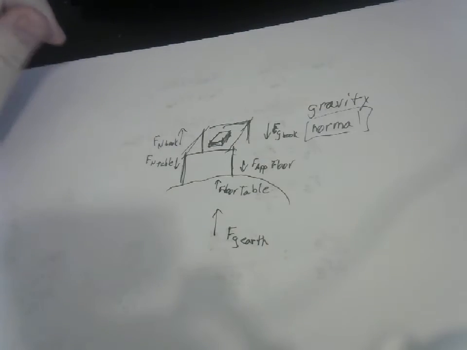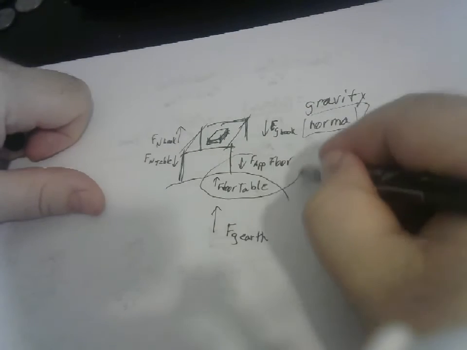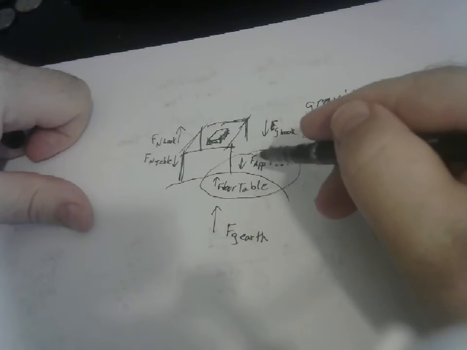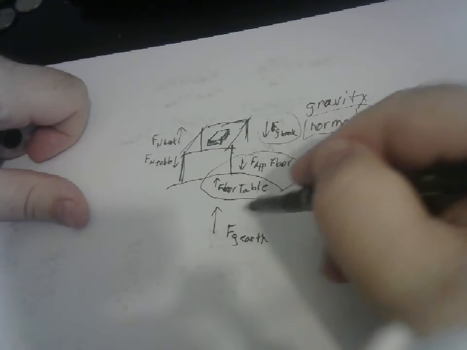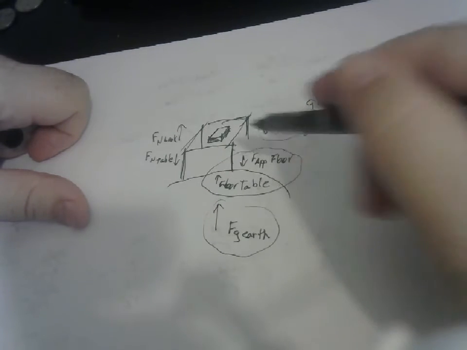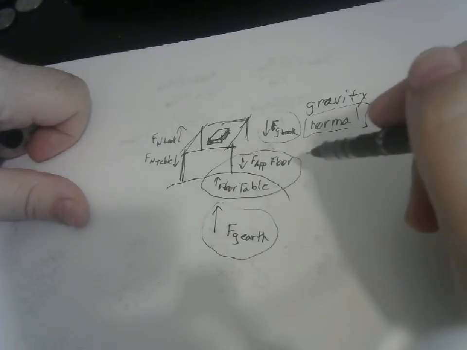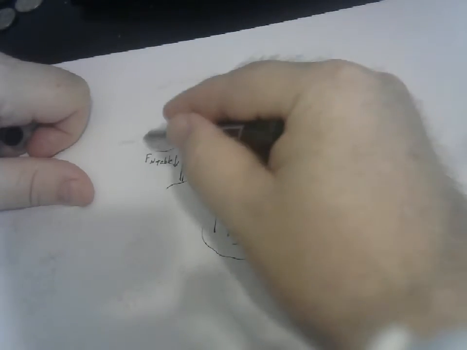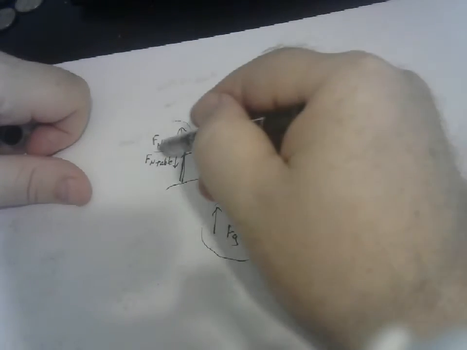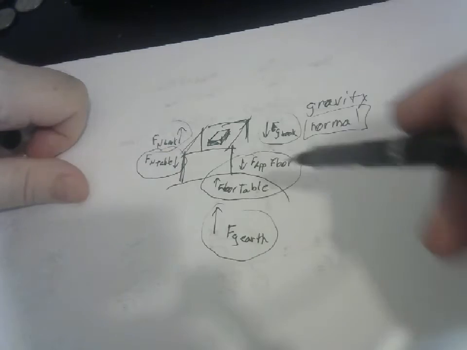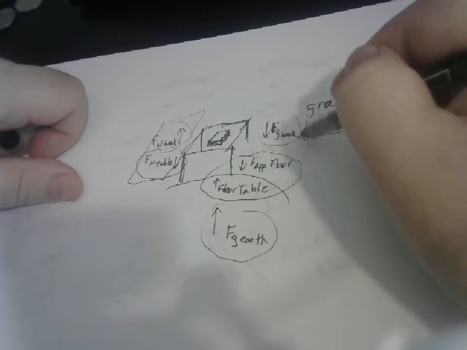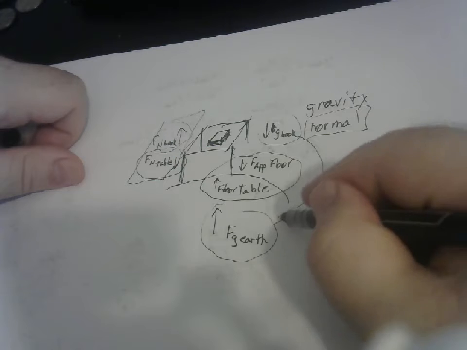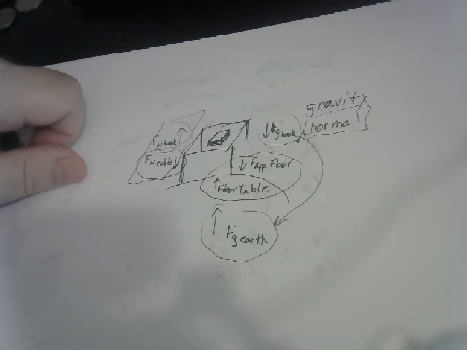So these are the equal and opposite forces. The force downward on the floor, the force upward on the table, the force of gravity on the book, the force of gravity on the Earth from the book, the force pushing up on the book from the table, and the force pushing down on the table from the book. So those are the equal and opposite pairs that the third law of Newton is referring to.